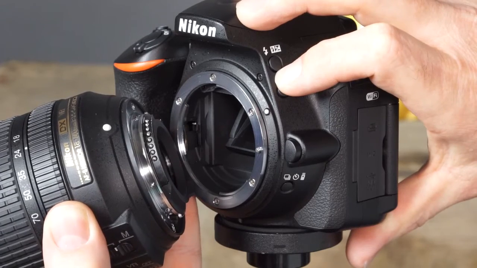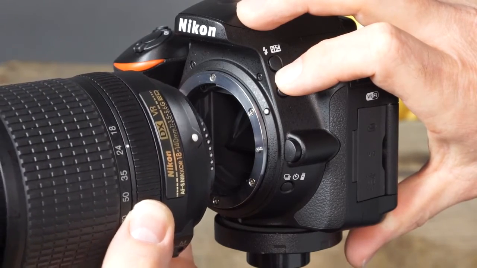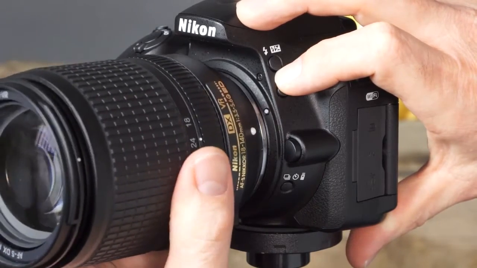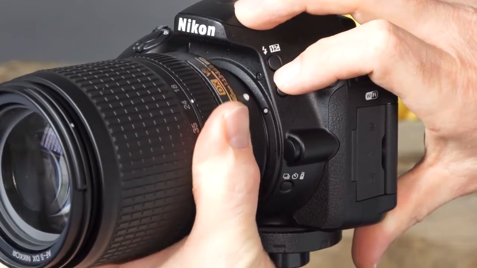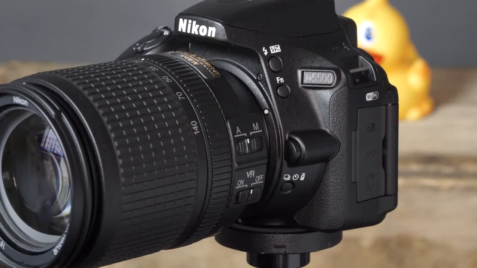To attach a lens, make sure that the camera is switched off. Hold the camera with one hand and the lens with the other like this. Align the lens's index with the camera's index, then gently rotate the lens until it clicks into place. Take great care not to scratch the lens by allowing it to make contact with anything.